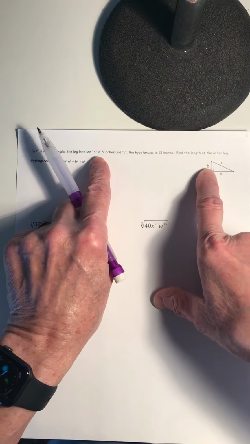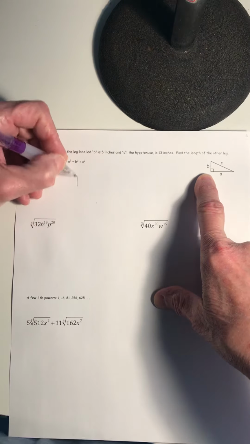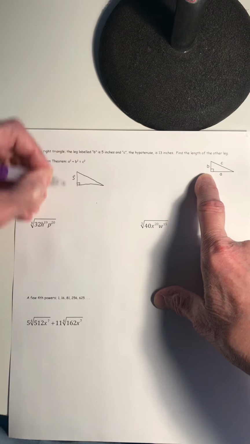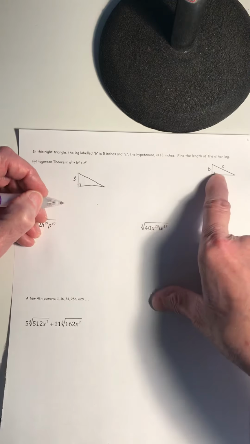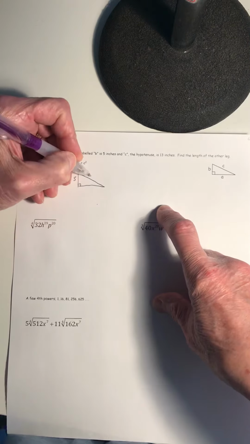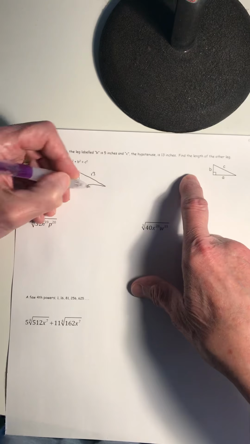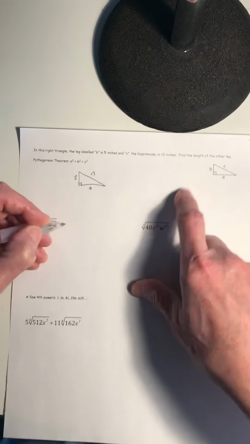The leg B is 5 inches. I'm going to redraw this down here. This is 5 inches, and the hypotenuse, labeled with the letter C, is 13 inches. We want to find the length of the other leg, which is labeled A.